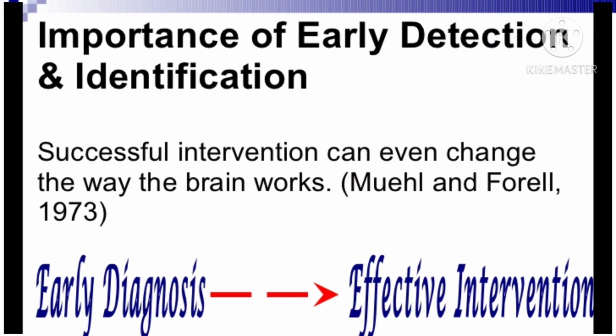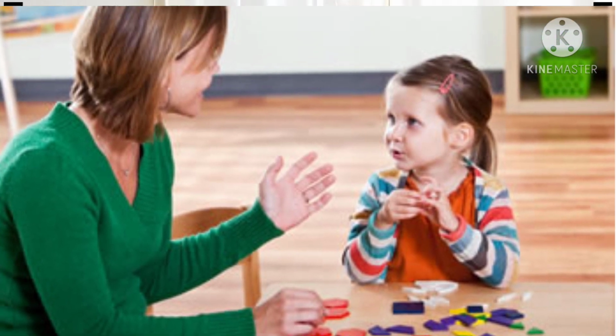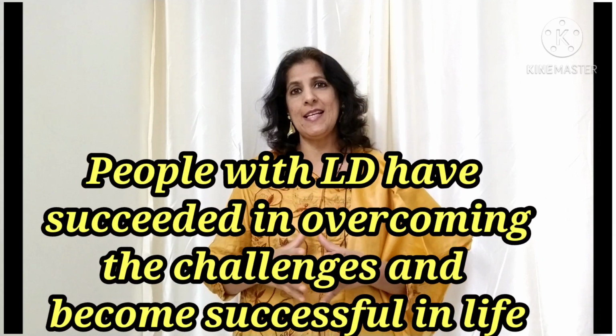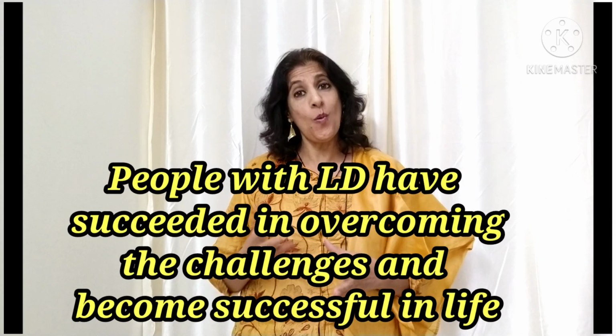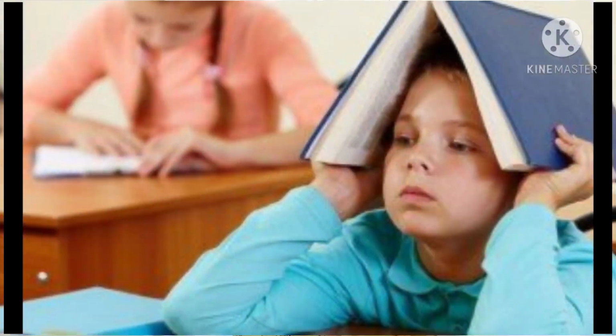But in case the learning disability is diagnosed at a very early age, and if appropriate support and intervention is given to the child at a very early age, then you can surely help your child to reach his maximum potential in school as well as other areas of life. A lot of people with learning disabilities have overcome the challenges and have become very successful in their lives.